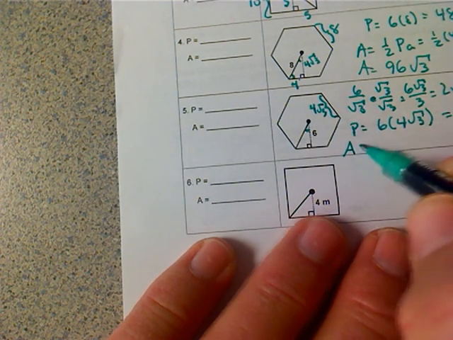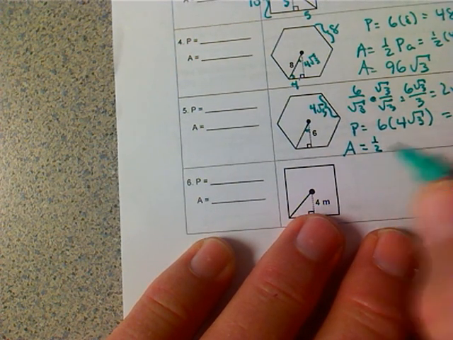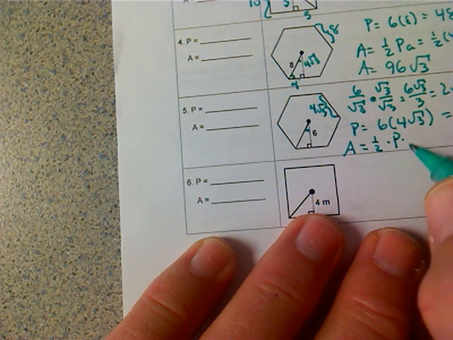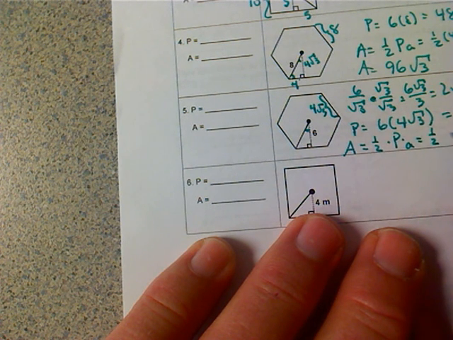The area is going to be 1/2 the perimeter times the apothem, or 1/2 24 root 3 times the apothem, which is 6. So half of 24 is 12. 12 times 6 is 72 root 3.